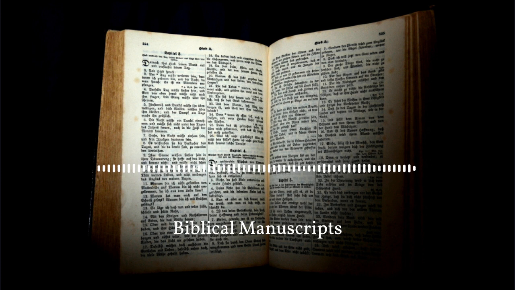Now, interestingly, back in 1972, a man named Jose O'Callaghan claimed that the Dead Sea Scrolls actually contained some New Testament material. But the manuscript he was using to make the claim is very low quality. It's very hard to tell what's actually written on it. So it's a very controversial claim.